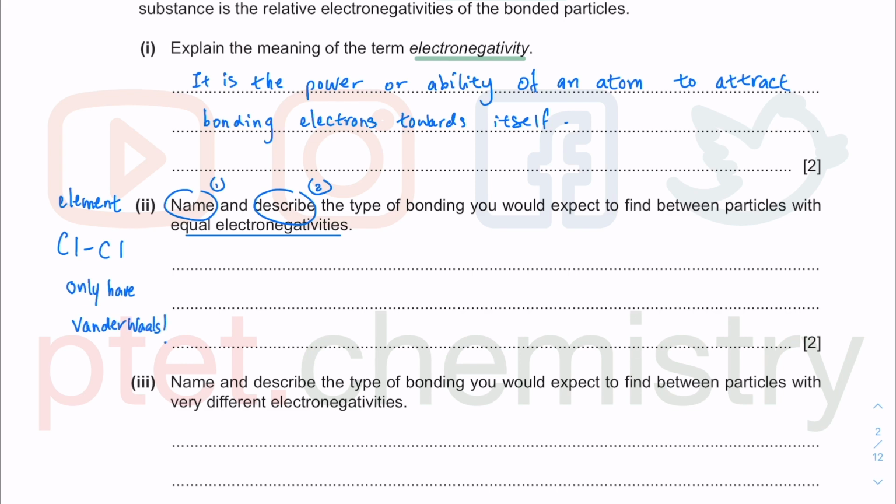So what is the type of bonding when you have equal electronegativity? That's going to be called covalent bonding. Now they want you to describe the type of bonding. So they want you to describe covalent bonding. If you see in the syllabus, we do not describe covalent bonding as sharing of electrons. That is the process. But then what we're talking about is what is covalent bonding.